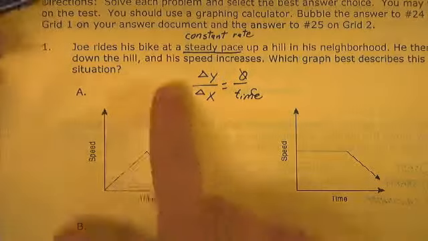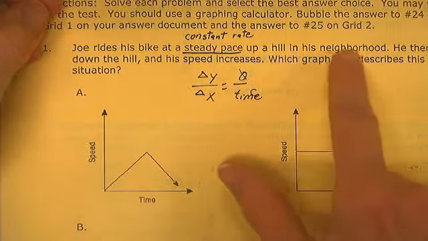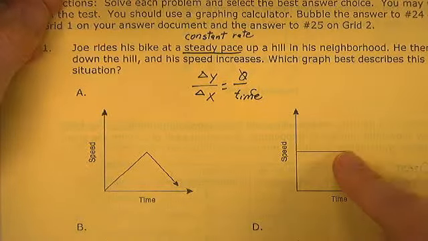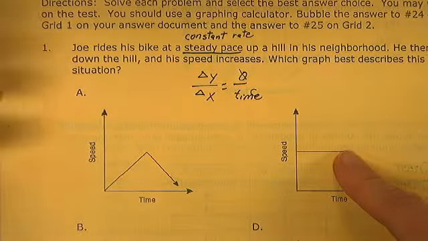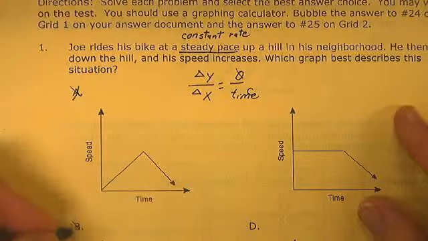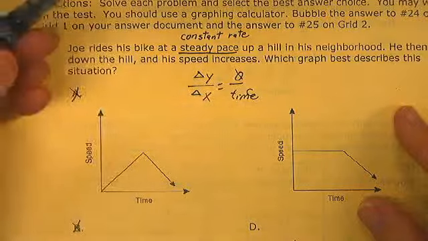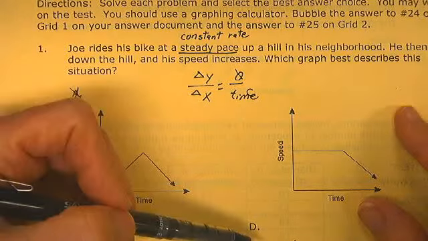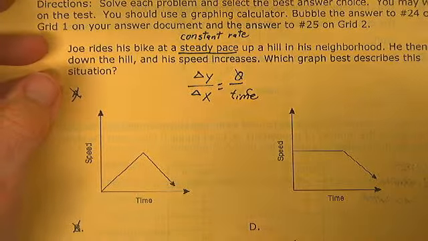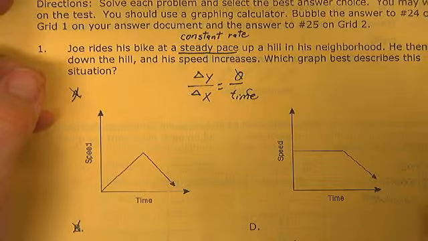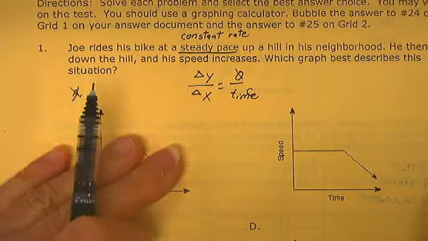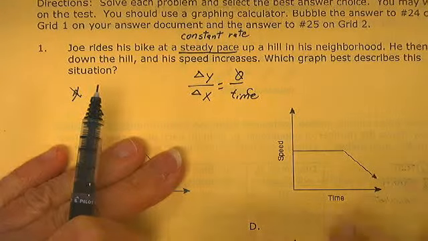So first we are looking for a graph with a constant speed. So now we're down to C and D. He rides his bike at a steady pace up a hill. Steady pace. Up a hill. No, you don't look at the shape of the hill. It's not a position graph, it's a speed graph.